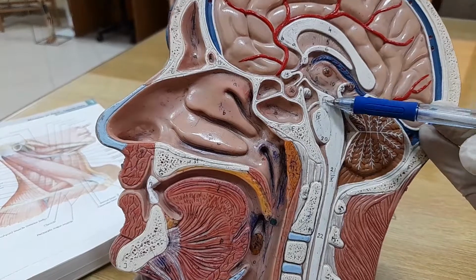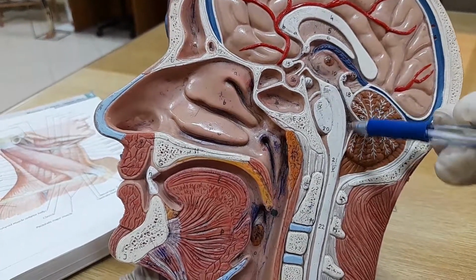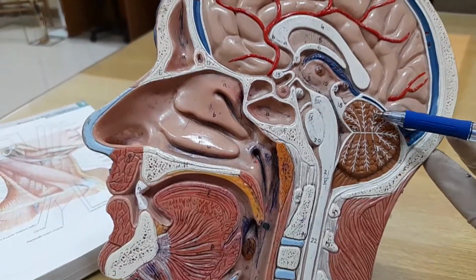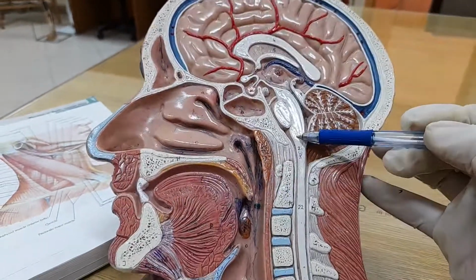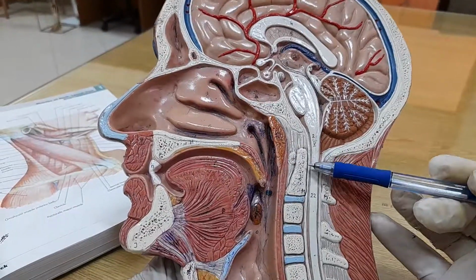This is the pons. This is midbrain. This is the cerebral aqueduct going towards the fourth ventricle, the cerebellum with the arbor vitae. Now after that, this is the medulla and the spinal cord. So we can see the vertebrae.